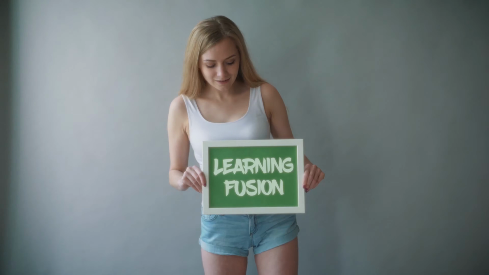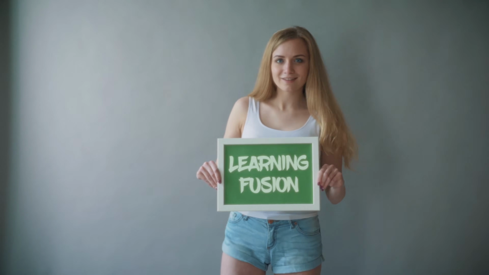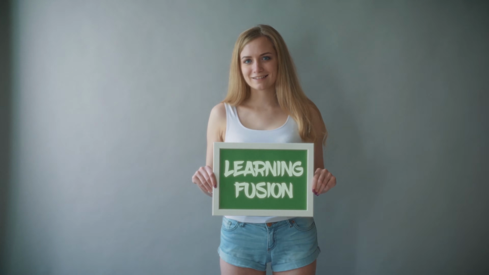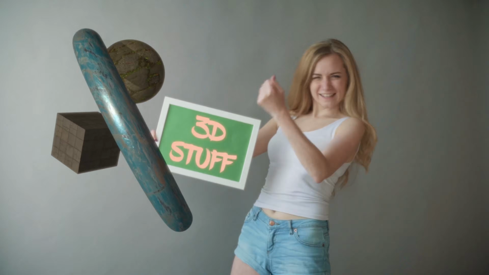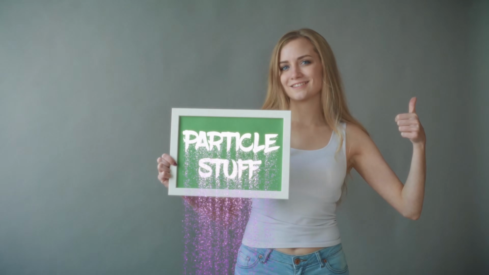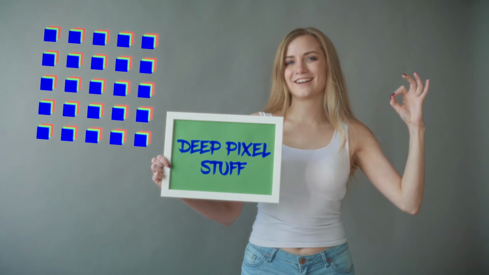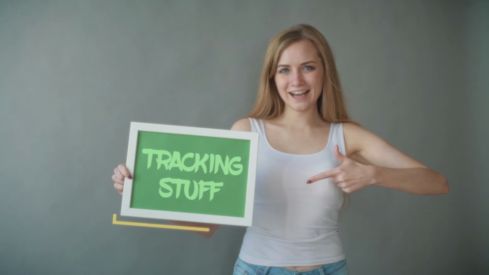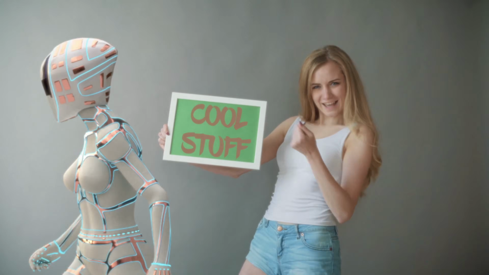We're learning Fusion together. We'll learn 2D stuff and 3D stuff and particle stuff and compositing stuff, deep pixel stuff and tracking stuff, but not other stuff, but some other cool stuff, cause we're learning Fusion together.